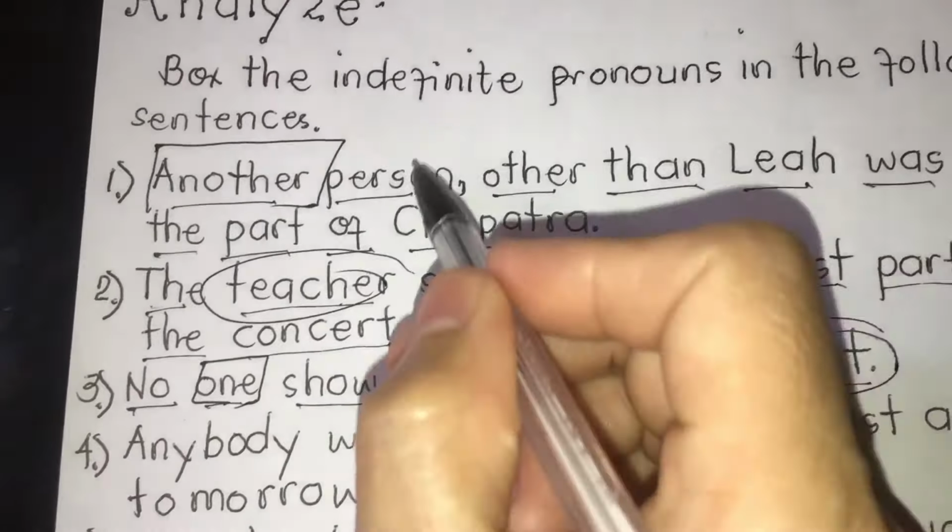5. They had everything at the auction. So now, class, remember an auction is a place where we can see different kinds of gadgets or things. So this is referring to everything. That's why everything is our indefinite pronoun, referring to auctions.